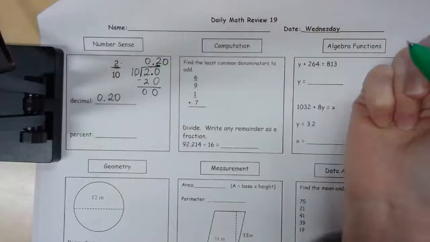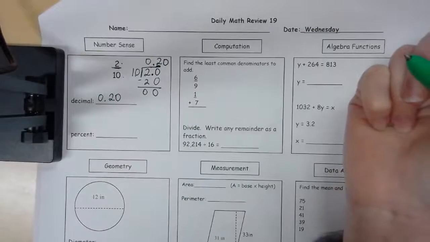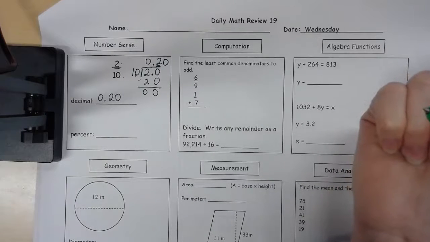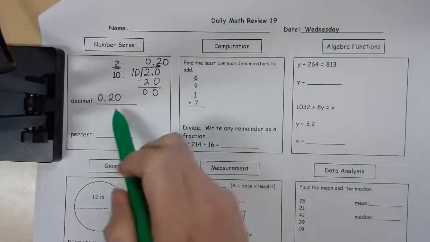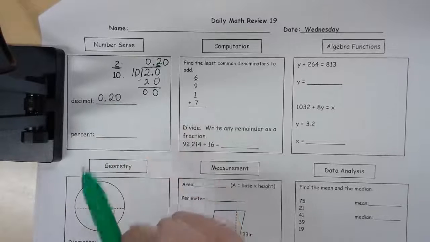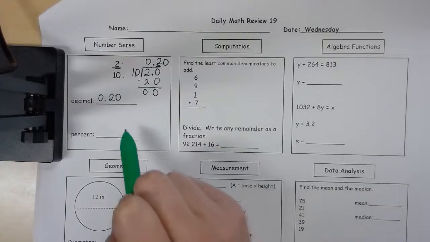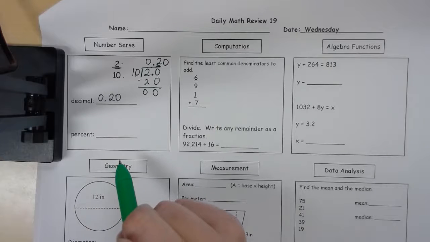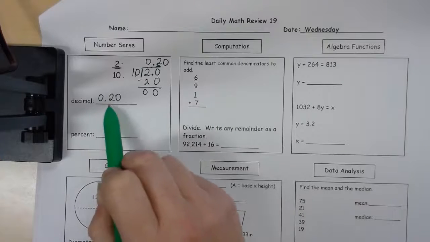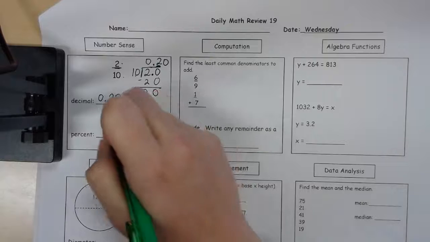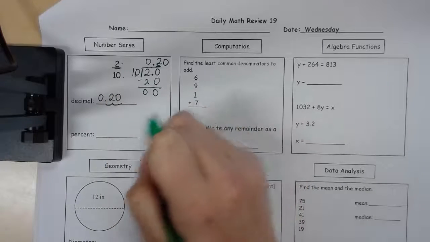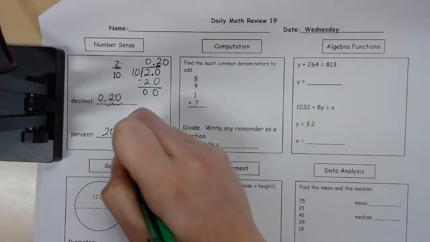We've had a lot of conversations about how these zeros don't have any value, so it doesn't necessarily matter if you include them or not. But I would probably write 0.20 as my answer. And remember, a percentage is out of 100. If I multiply 0.20 times 100, I'm really just moving the decimal point over 2 spaces. So it's 20%.